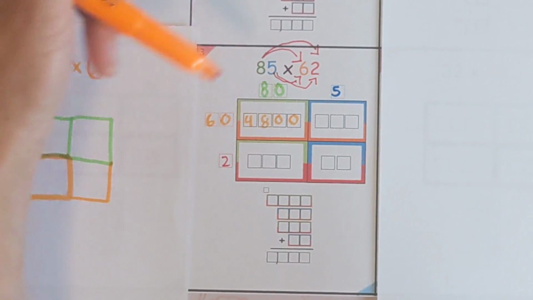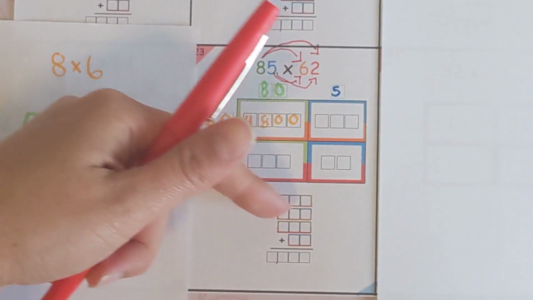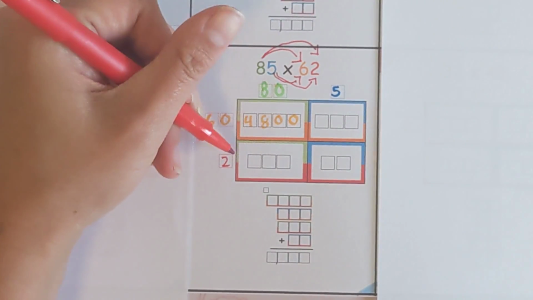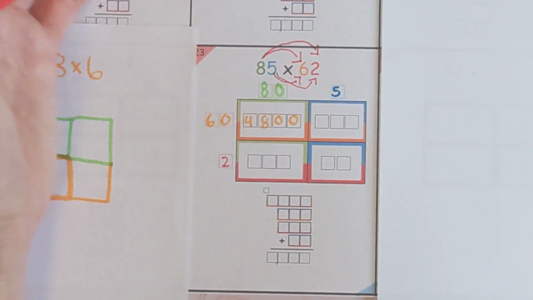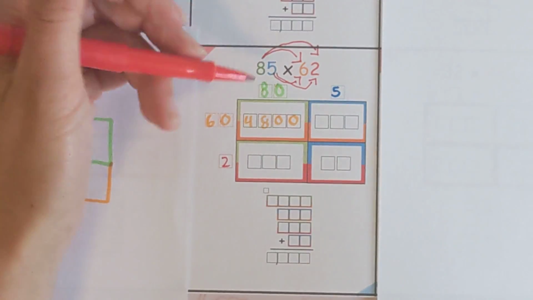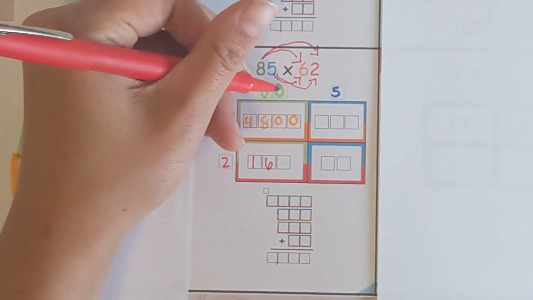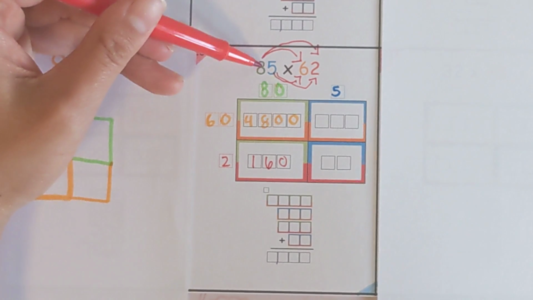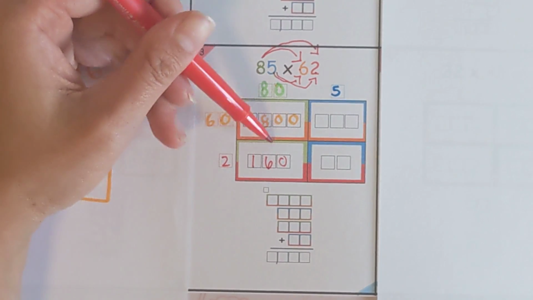So we're doing everything with this 80 here. And it doesn't actually matter what order you do all of these in, so you just want to make sure you get each box. This box here is green versus red. 80 times 2. Again, forget about the 0. There's 1, ignore it. 8 times 2 is 16. And then the 0 goes back in. So the 80 is done. This 80 multiplied against the 60 and the 2, and that's what these boxes are for.